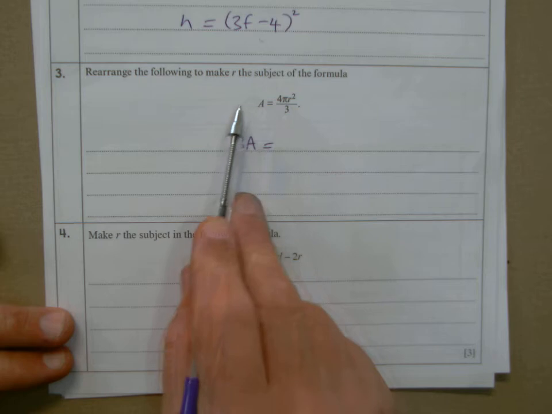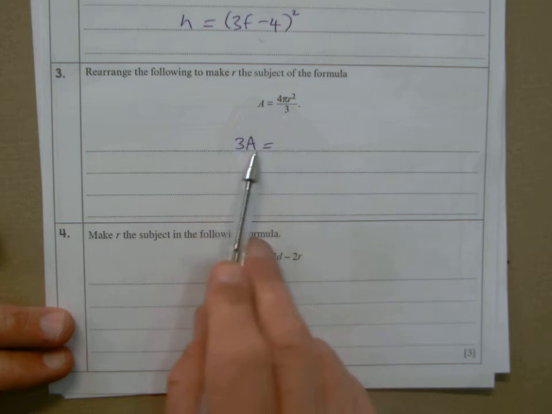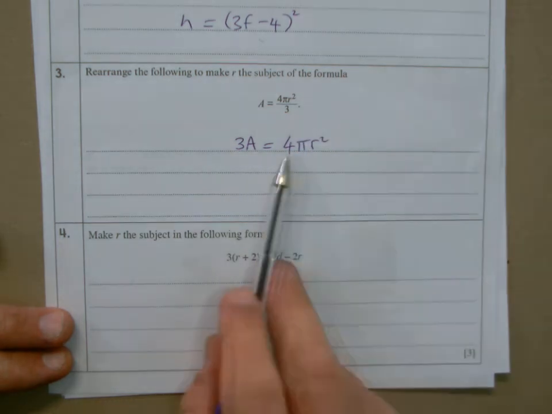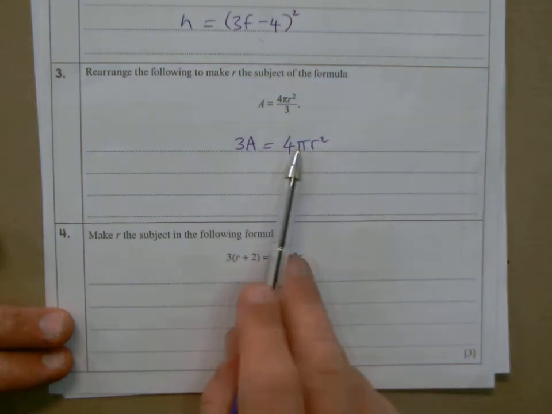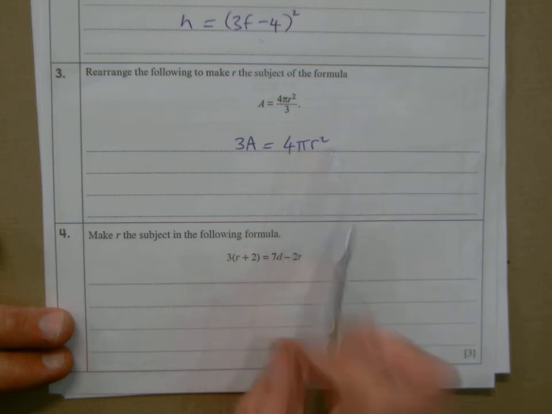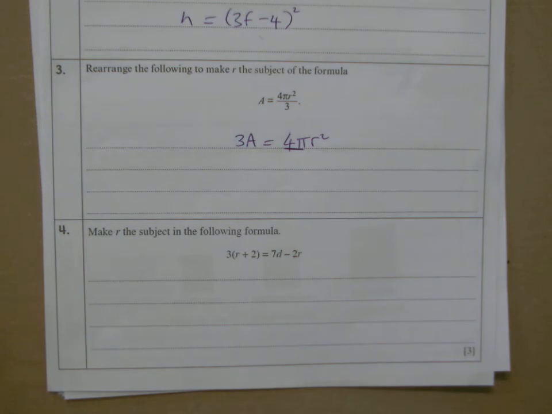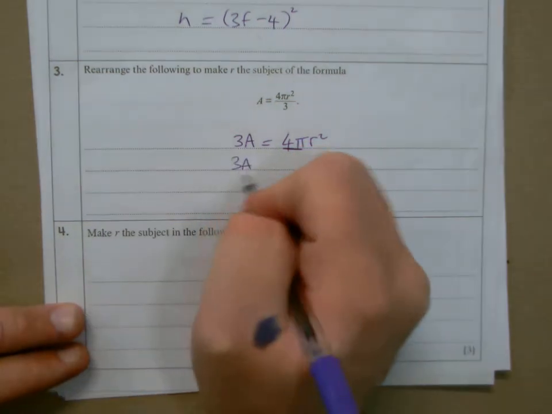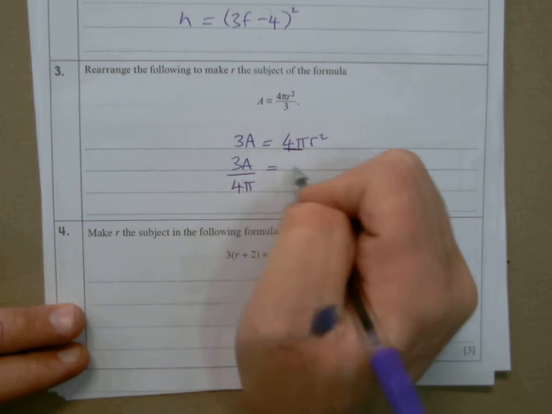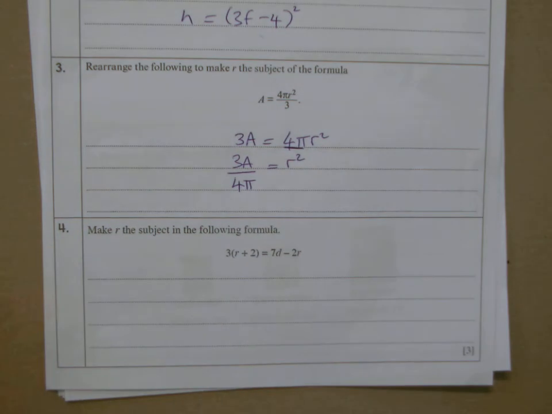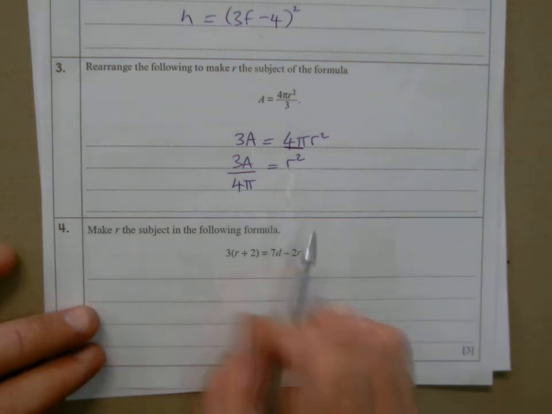So we're dividing by 3, hence why we've got 3a, 3 times a. We're left on this side then, of course, with 4 pi r squared. Now we just appreciate here that we're timesing all of these, yes? 4 times pi times r squared. We could think about that as one term, 4 pi times r squared. Because you're timesing, take it over and divide. Do the opposite and divide. So take the whole thing over in one go and divide, and we're left on the right hand side with r squared.